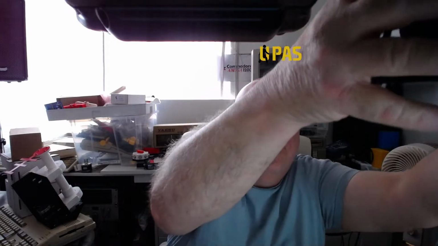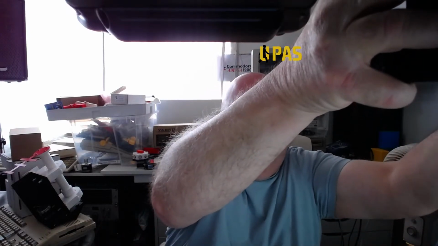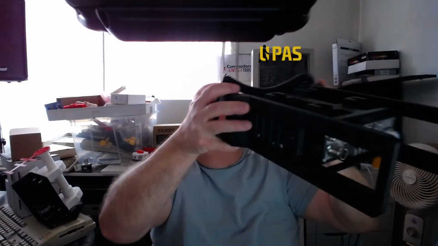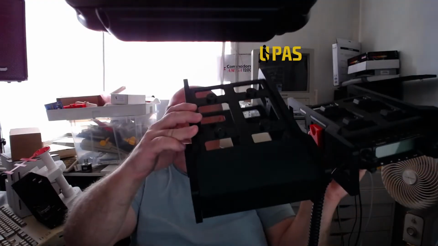I've only got one radio, so I just got the one radio. I'm gonna pull the shelf down one of these days. So this is the new one, and there's the old one. It's very similar.